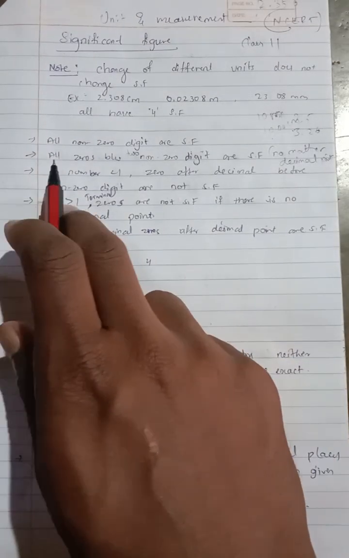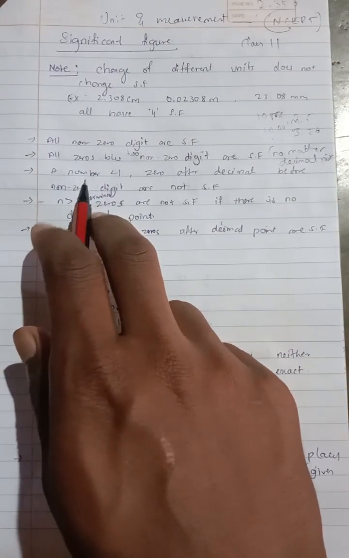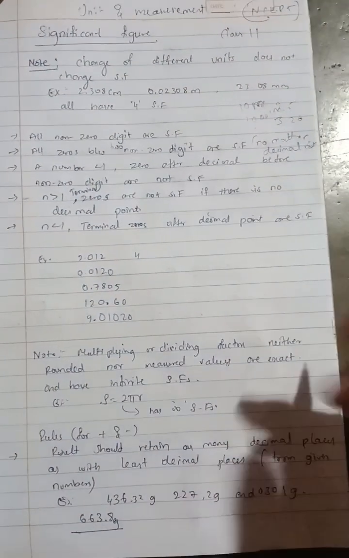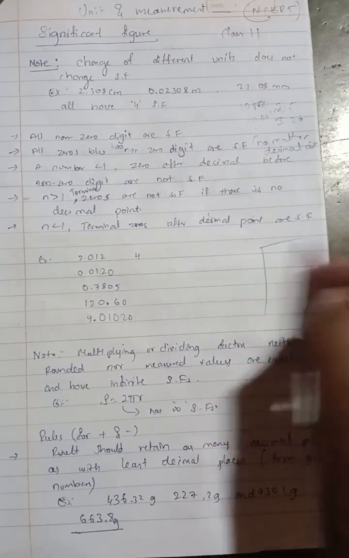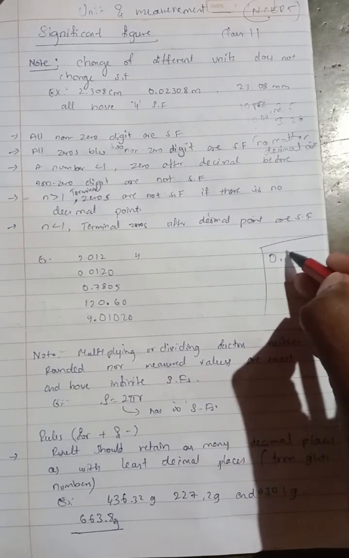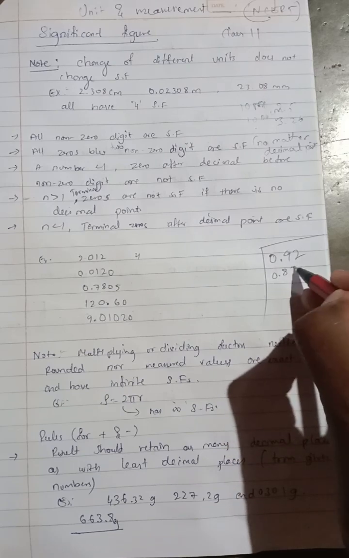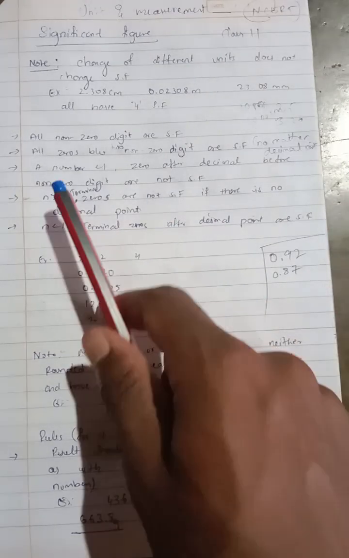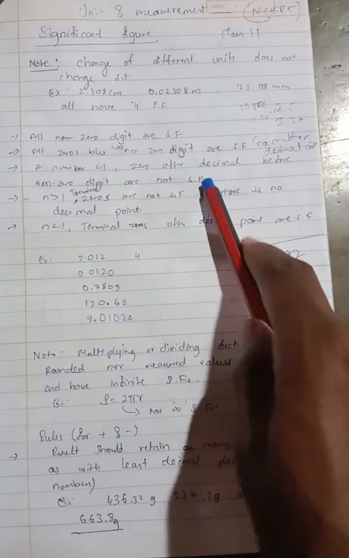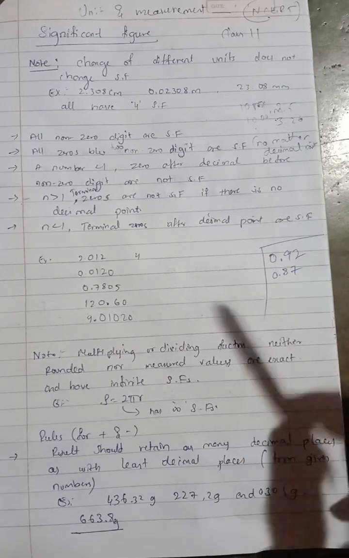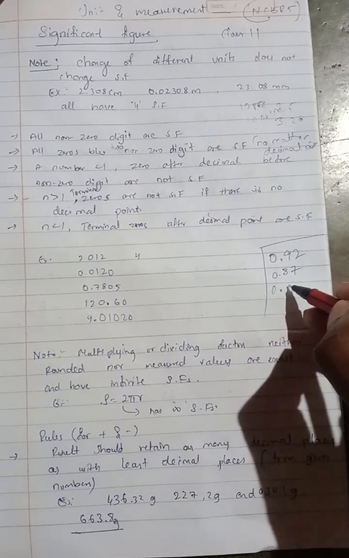Next, if a number is less than 1, something like 0.9 or 0.87, then zeros after the decimal point and before the first non-zero digit are not significant. Let's take another example where we have zeros.